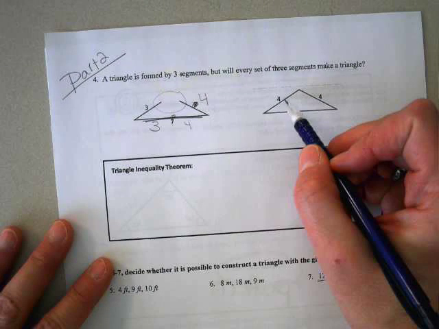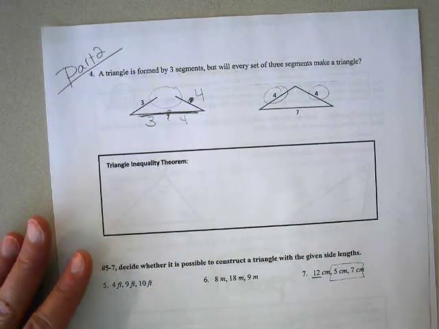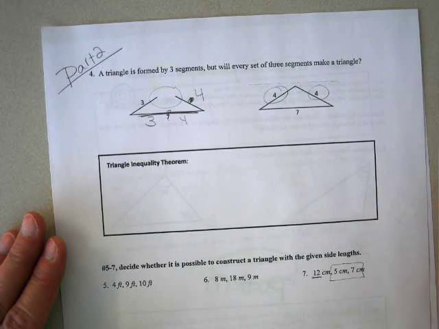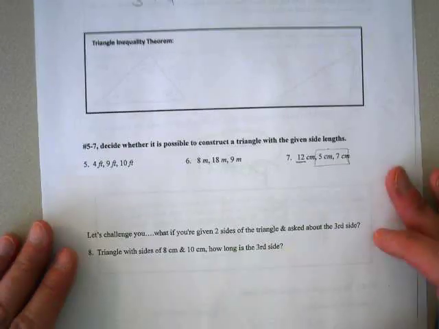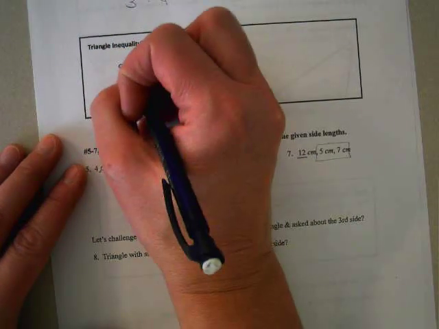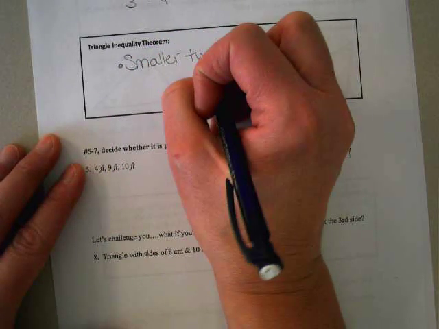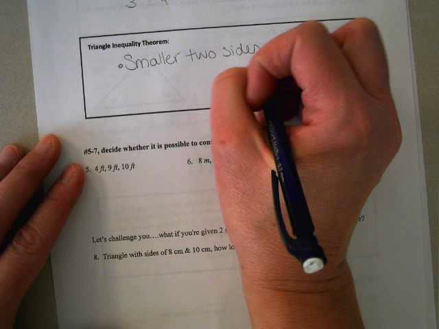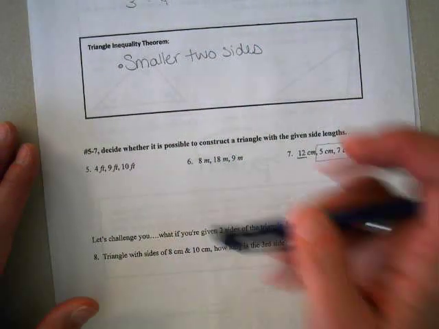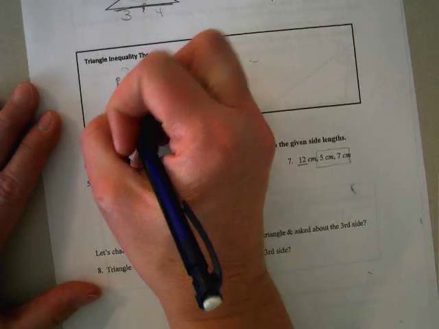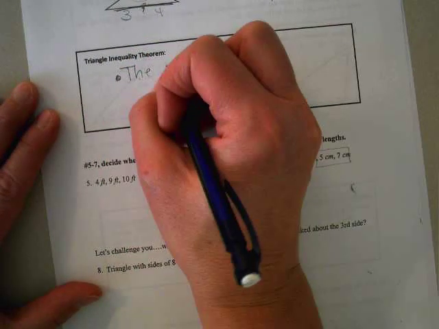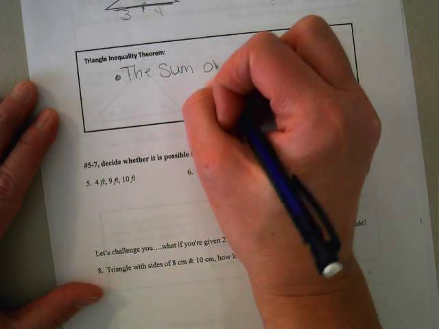But if we change both of them, correct. See, the smaller 2, actually I like the word sum. I'm going to change this. I like the word sum at the beginning. The sum of the smaller 2.